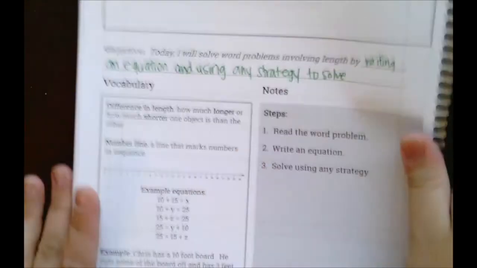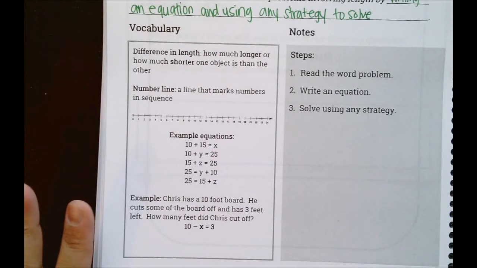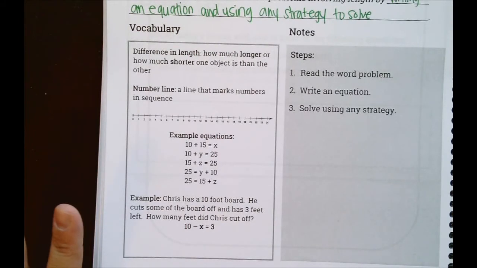All right. So for vocabulary, sorry, my eye is really itchy.